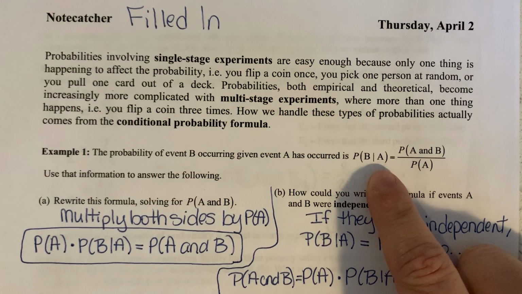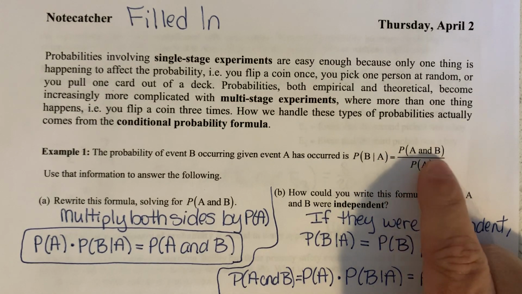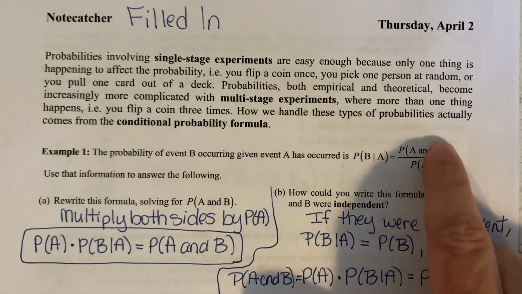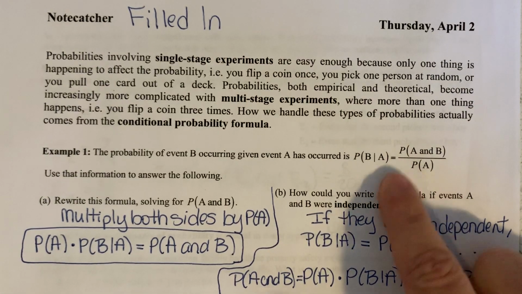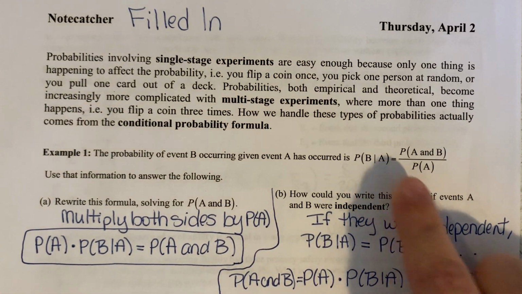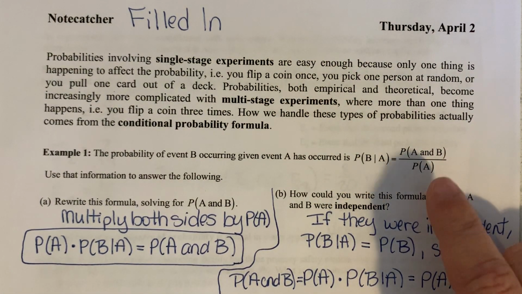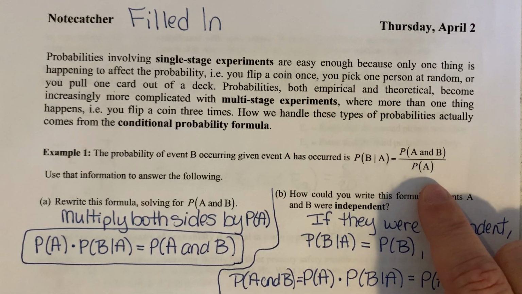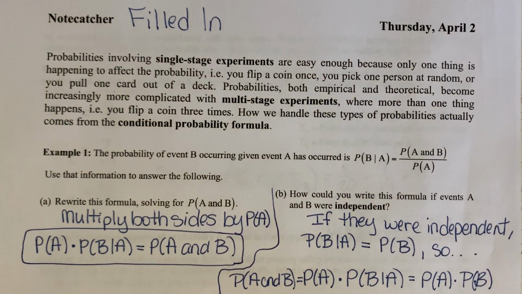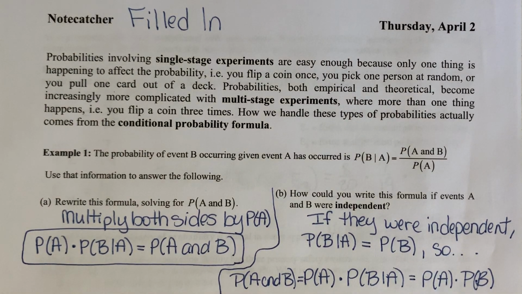P of B given A is where you take P of A and B, where both are true, out of only the second one being true. Okay, so that's a formula we used all throughout the work time yesterday. And some of you came to office hours, and I think it really helped a lot. So I do recommend you guys coming to those.